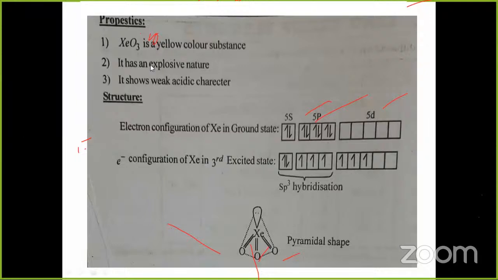Very simple structure. XeO3 is a yellow colored substance. It has an explosive nature and it shows weak acidic character. The electron configuration of xenon is 5s2 5p6, but in the third excited state it is 5s2 5p3 5d3. So 1 s orbital and 3 p orbitals combine together to form sp3 hybrid orbitals, and the sp3 vacant orbitals are associated with oxygen to form the XeO3 compound. The XeO3 structure is pyramidal in shape. The hybridization is sp3.